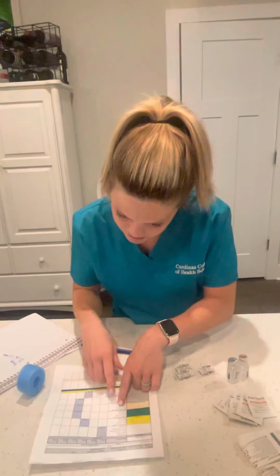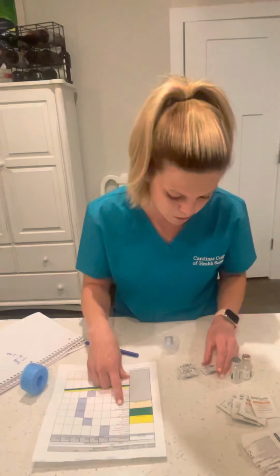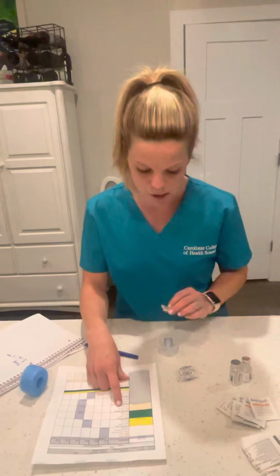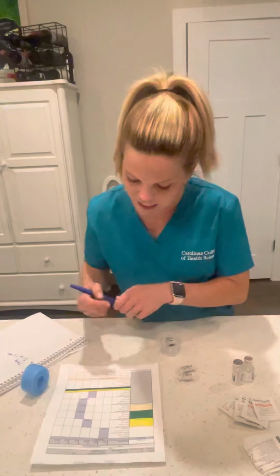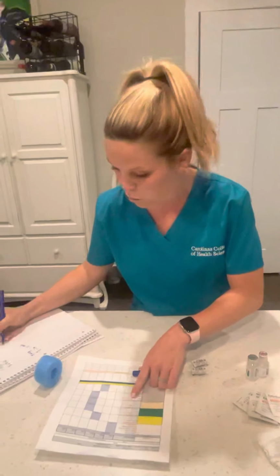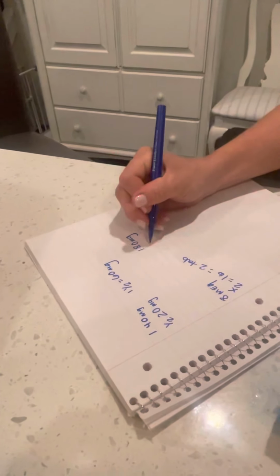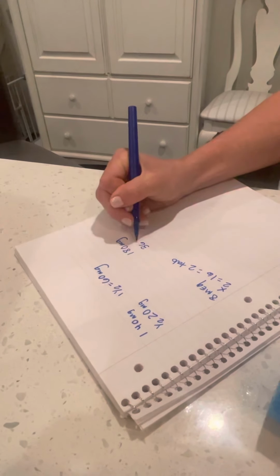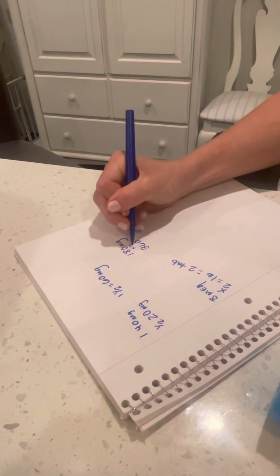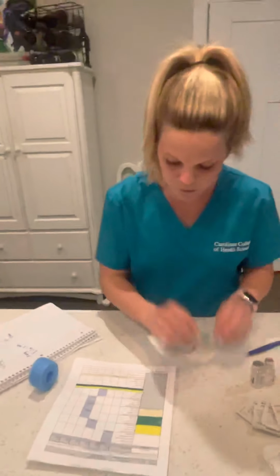Next is the amoxicillin. It says 250 milligrams, and the dose is also 250 milligrams, so he will just get 1 tablet of amoxicillin. Finally is the dilatazim, and I see that he needs 180 milligrams of the dilatazim, and the dose, or sorry, it's a 180 milligram tablet, and his dose is going to be 360. 180 times 2 equals 360, so he will get 2 tabs of the dilatazim. So there's 10 o'clock meds.